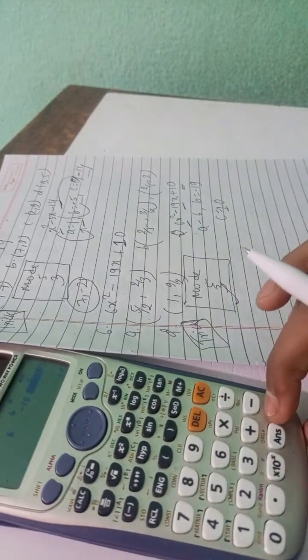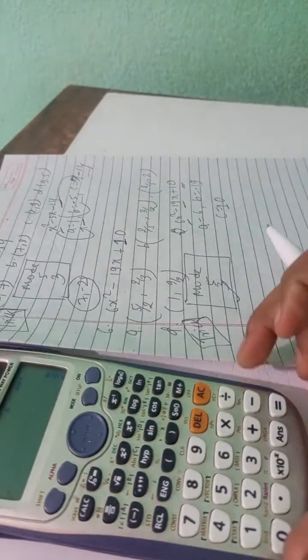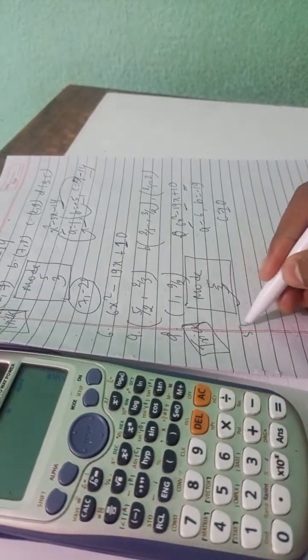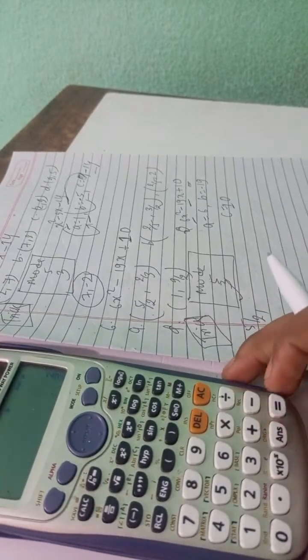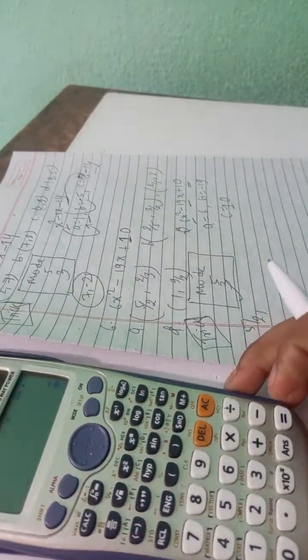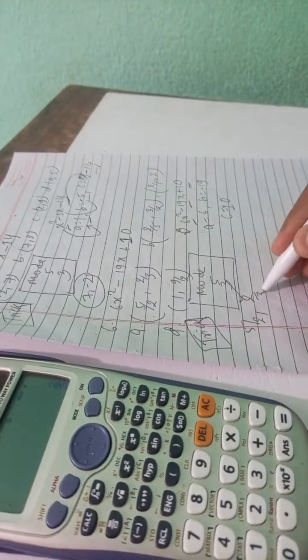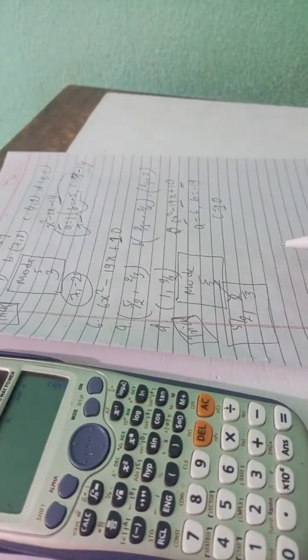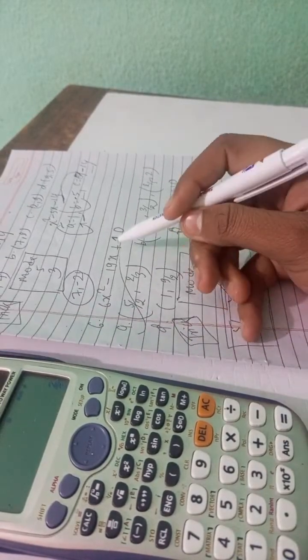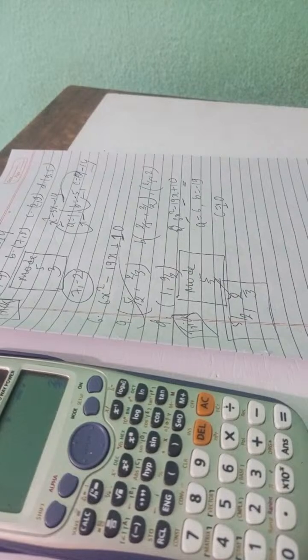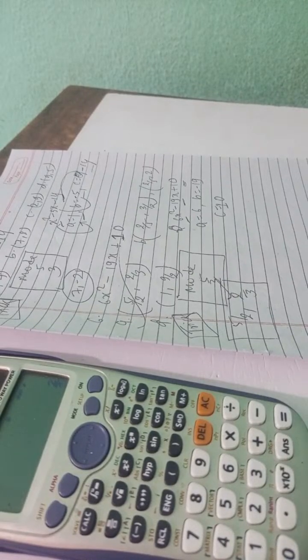Then you'll take the answer. One answer is 5 by 2. For another answer, we'll click equal to again, and that answer is 2 by 3. You'll get this answer. What is this answer? 5 by 2 comma 2 by 3. That is answer A.